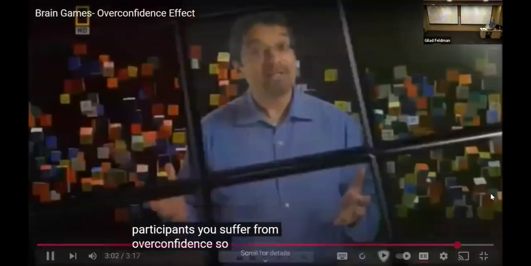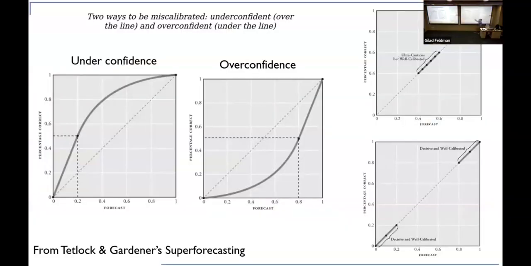overconfidence. So we have this underconfidence and overconfidence. We have a forecast of how much we know about the world, and we have the percentage that we get correct. If our percentage correct is over our forecast, then we're underconfident. But if the forecast is that we're doing a lot better and we're a lot more accurate than what we actually are, then this is overconfidence. And our aim is to be somewhere between these two, to be very well calibrated.